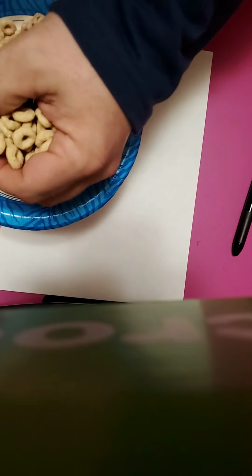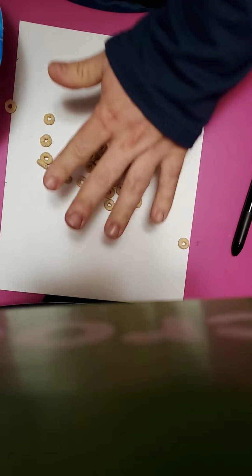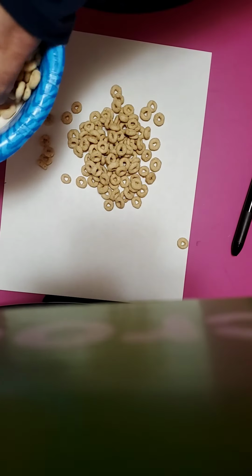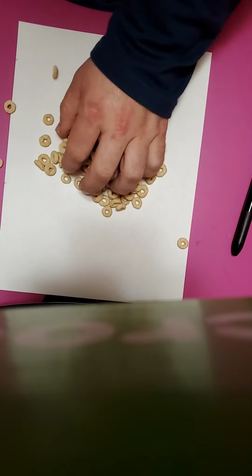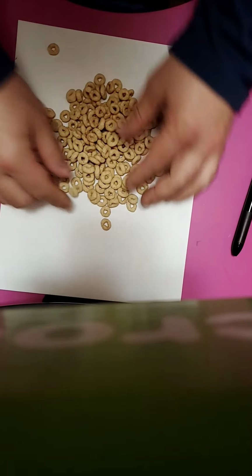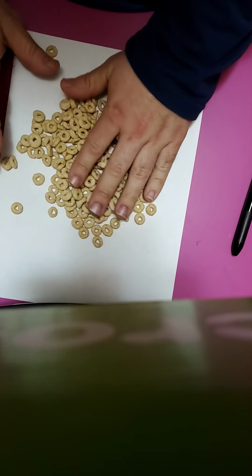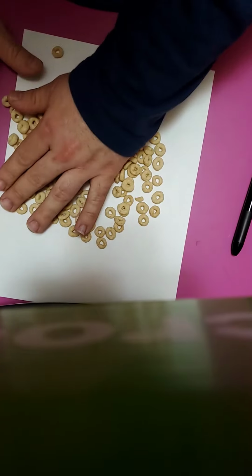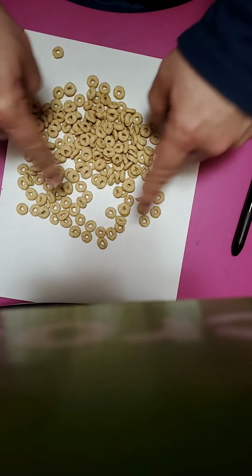Now for the fun part. You can take as much cereal as you want and just spread it everywhere, randomly put it there. I'm just going to take a lot. Okay, that's probably way more than what I actually need, but let's see. So this is going to be land over here. Now all you're doing is just tracing around the Cheerio.